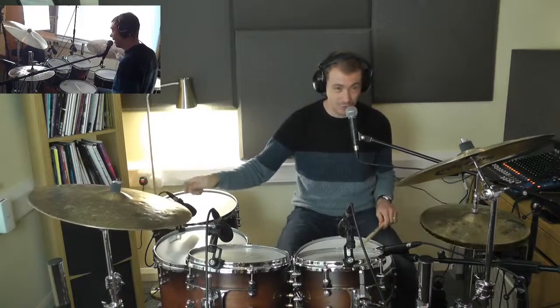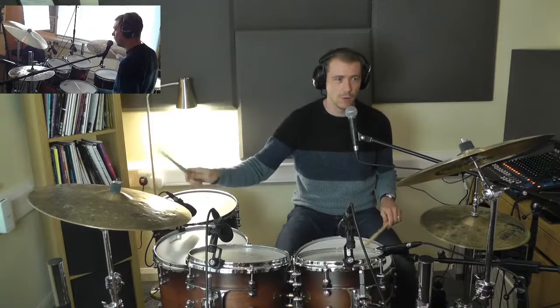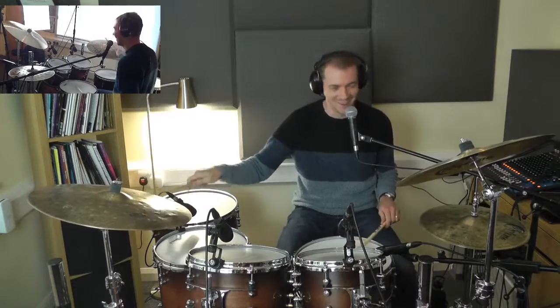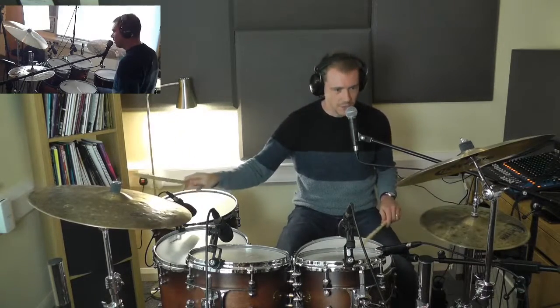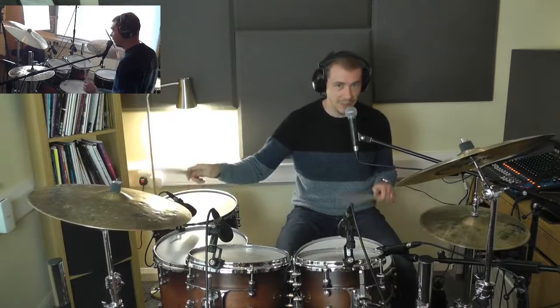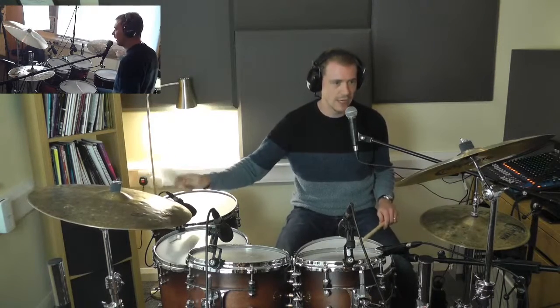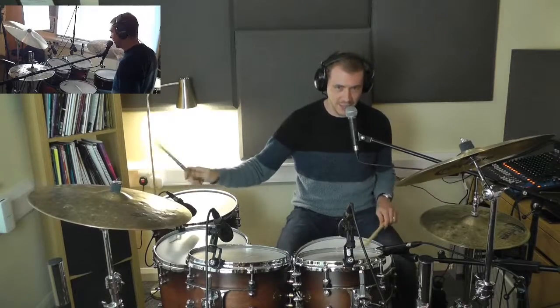Counting it and playing it's really hard, so let me do it in 16th note. 1, 2, 3, 4. See, I'm skipping the first 3 and coming back in on the second 3. Man, counting that and playing it's really tough.